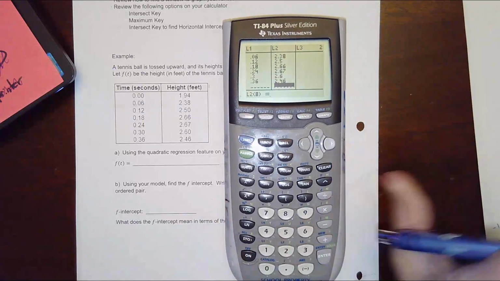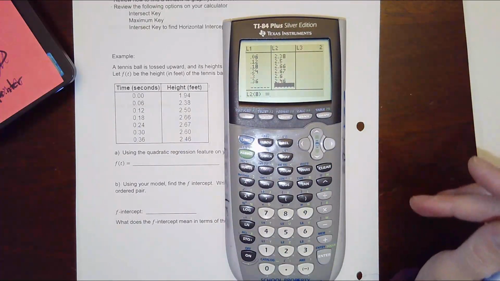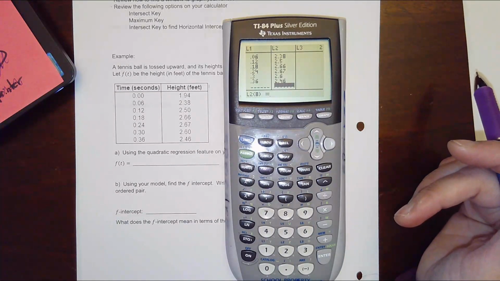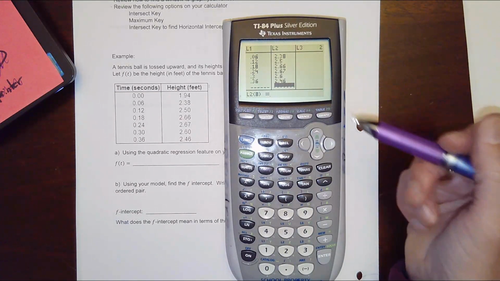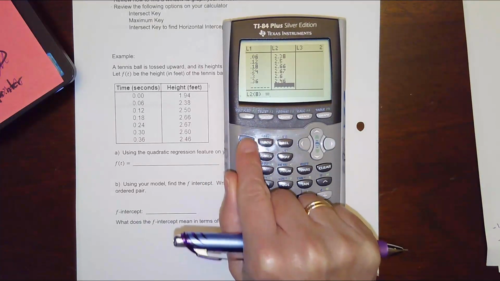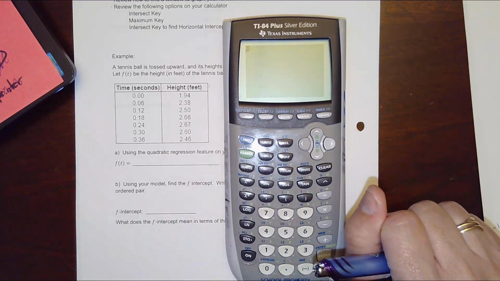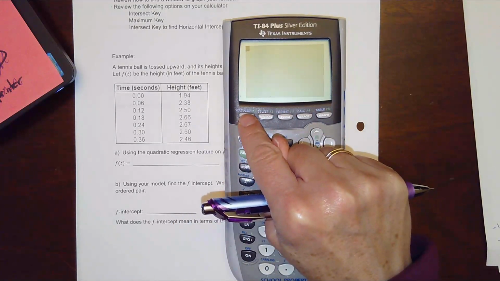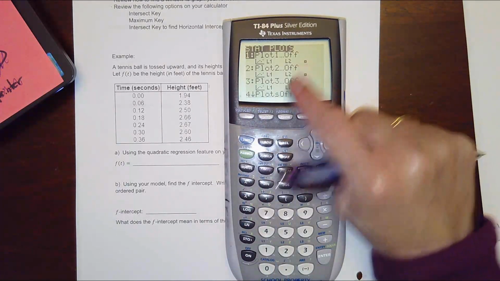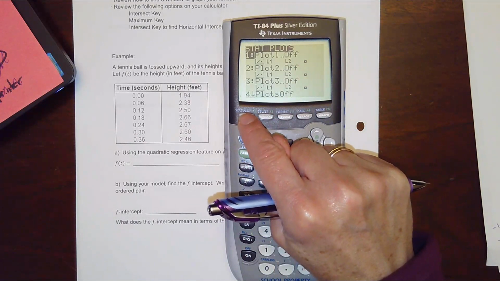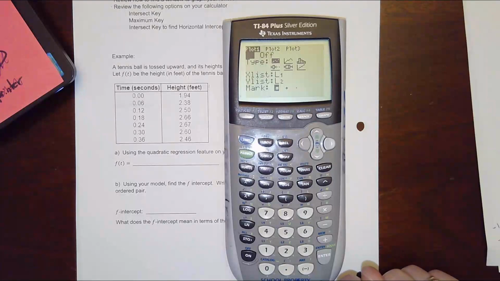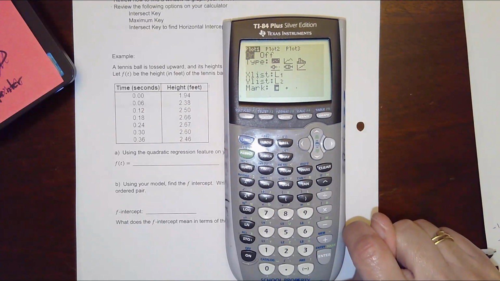First let's go ahead and make a scatter plot, because that helps set our window for the regression model. To graph, I'm going to get out of this mode. I like to always hit 2nd Quit. I need to turn a plot on, so you go 2nd Y= where it says Stat Plot, and then hit Enter twice. So now a plot is on.